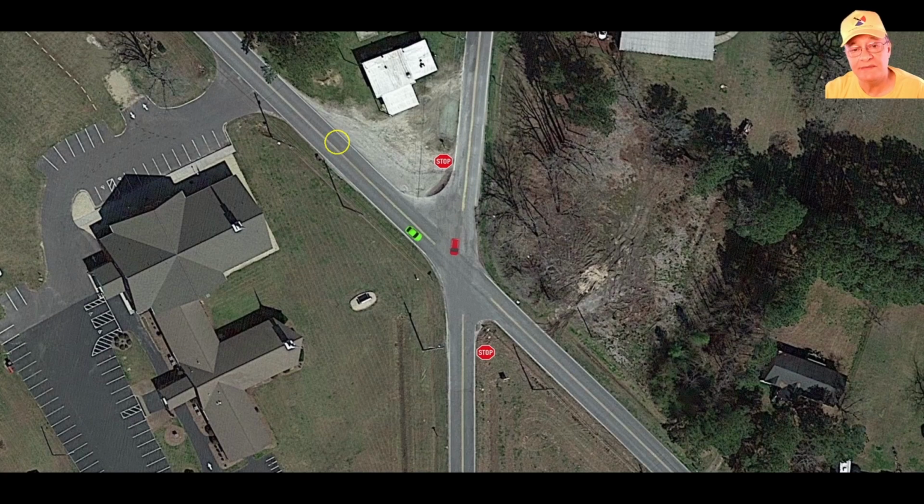It could be that the driver is hasty, and because of that haste, maybe has a pressing engagement to get to, and so is prepared to take risks. And so because of that haste, doesn't really have the time to check and make sure that there's no approaching vehicles, and so is prepared to take that risk in order to try and make the engagement.